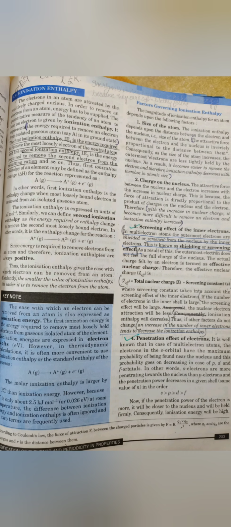So my dear students, next we start the ionization enthalpy. What is ionization enthalpy? Let's discuss here. This is a very important topic. The electrons in an atom are attracted by the positively charged nucleus. To remove an electron from an atom, we need energy. When we give the energy, the electrons will go slowly from the atom.